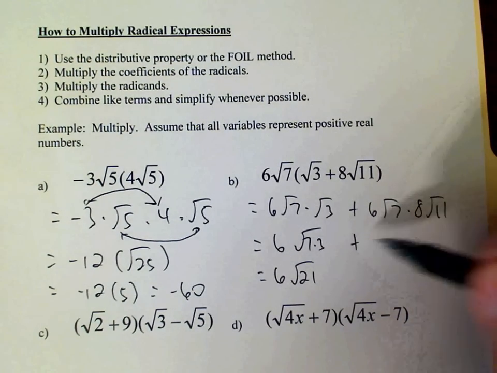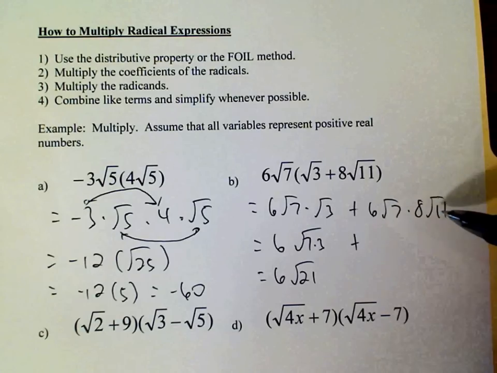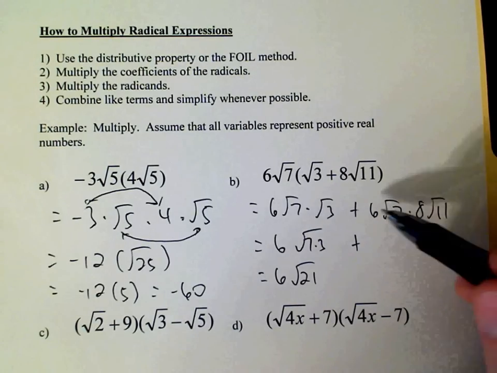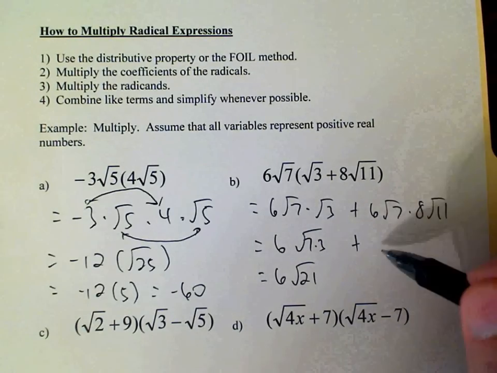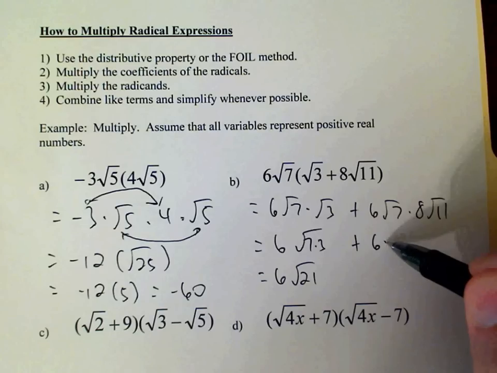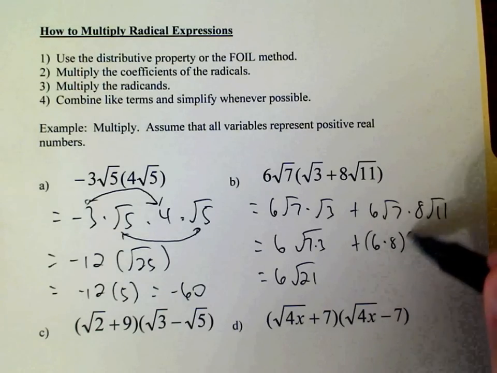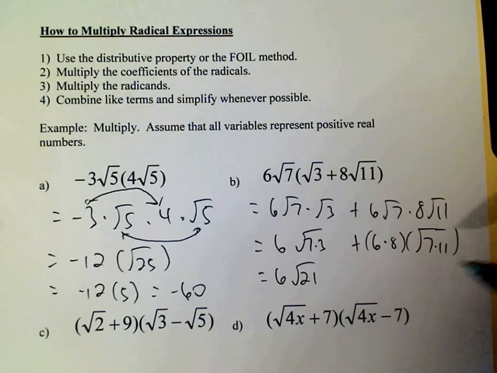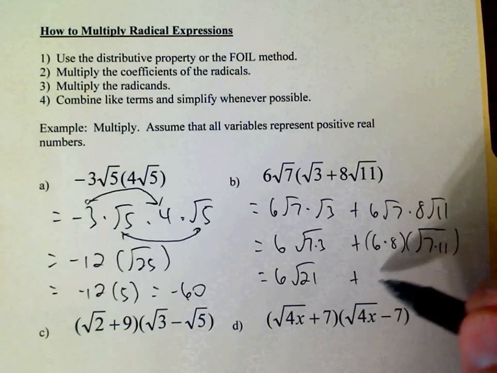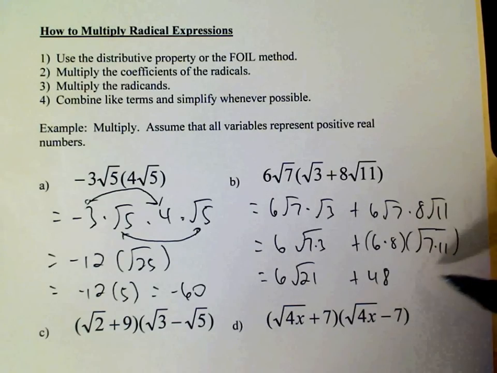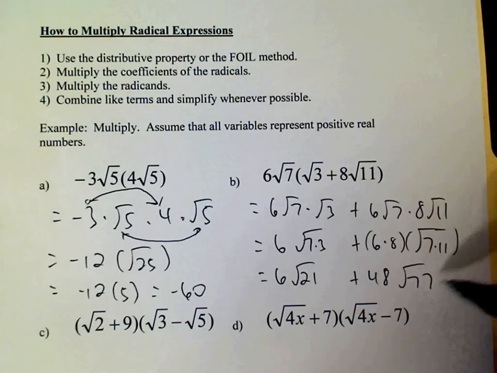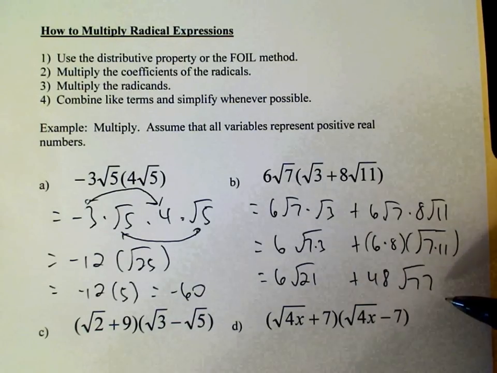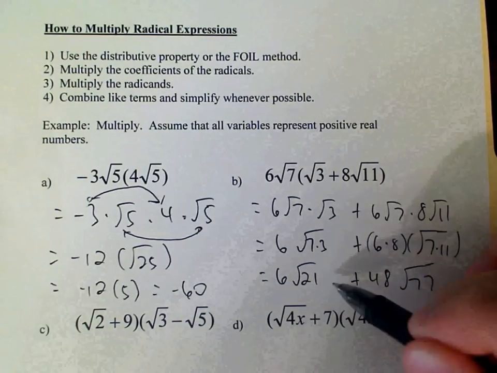Now for 6 square root of 7 times 8 square root of 11, I'm going to multiply the numbers on the outside. 6 times 8 is 48, so I'm going to write it all out. So it'll be 6 times 8 on the outside, and then square root of 7 times 11 under the square root. So you have 6 times 8 is 48, and the square root of 7 times 11 is square root of 77. That doesn't simplify. The reason why I know it doesn't simplify is it doesn't have a perfect square factor, neither does 21. So that's our final answer.